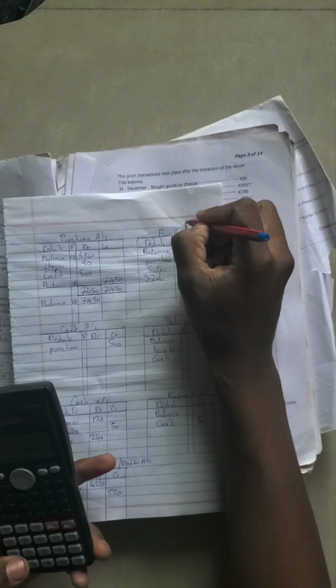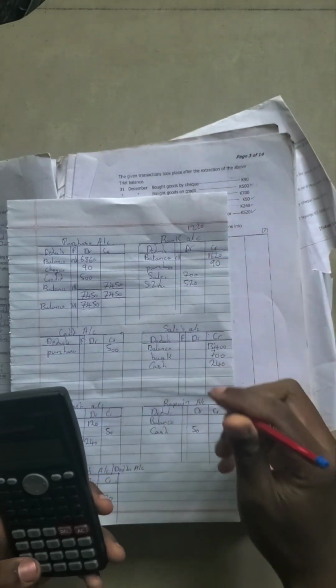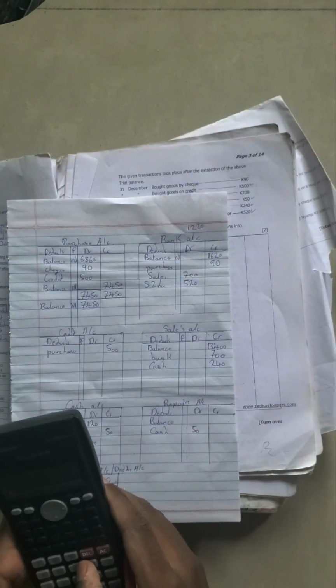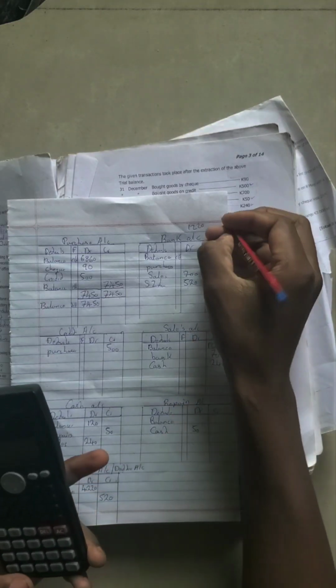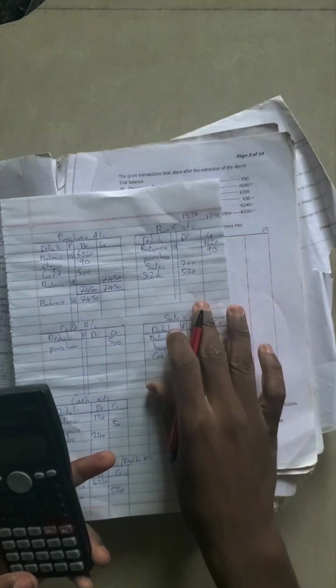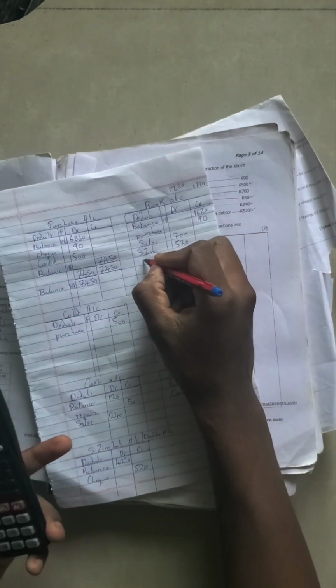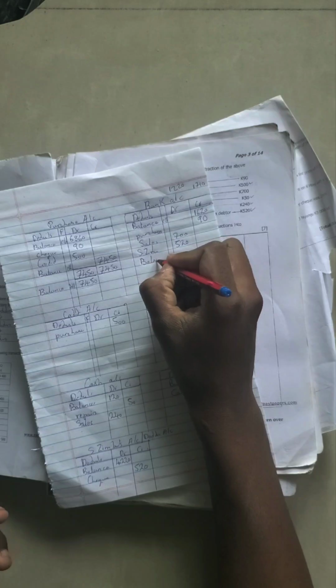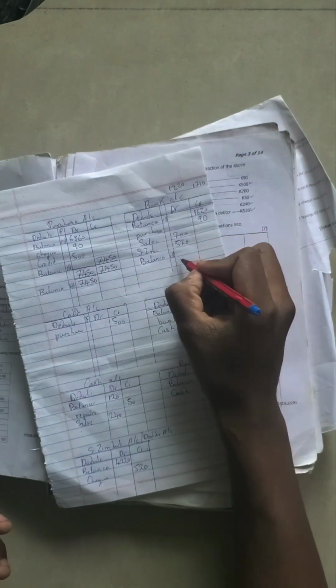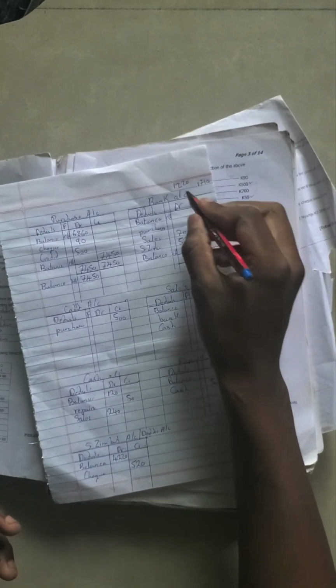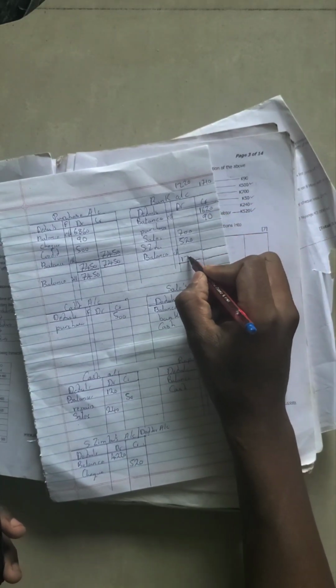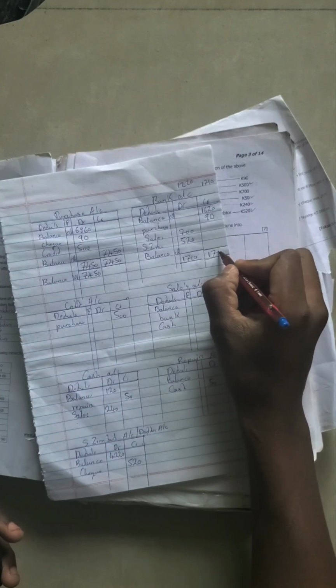So for the bank, there's 700 plus 520, which is giving me 1,220 for just the debit side. And when I head on to the credit side, this is 1,620 plus 90, which is giving me 1,710. So which one is the bigger one? Sorry, you said balance first, I forgot the balance. Balance carried down, bringing these lines like this. So the bigger one is the one that's going to be here, 1,710, 1,710.